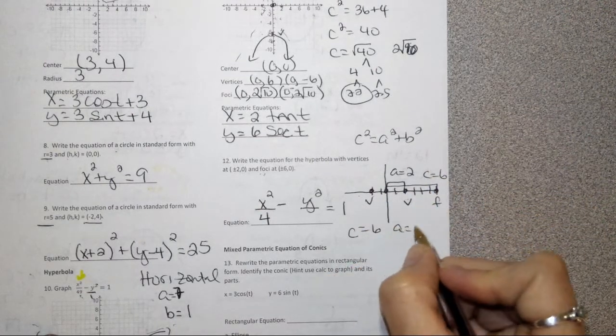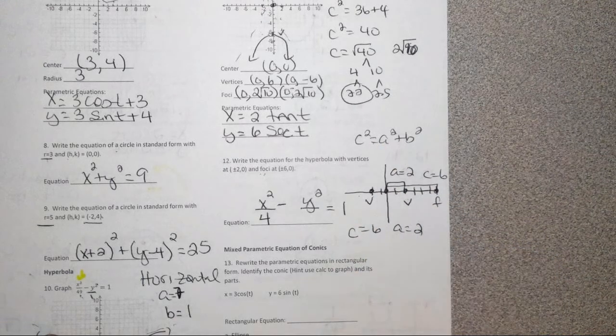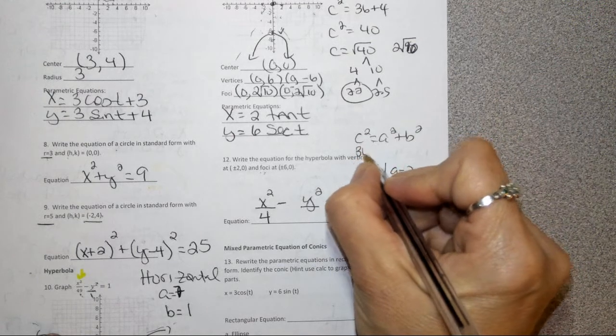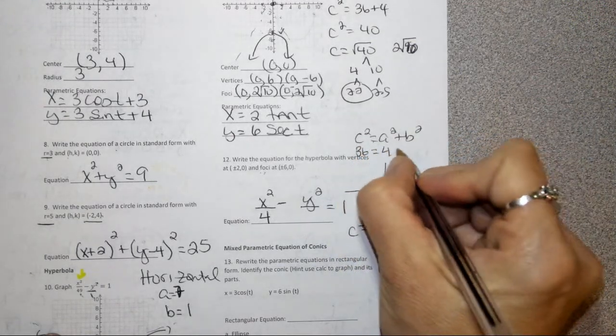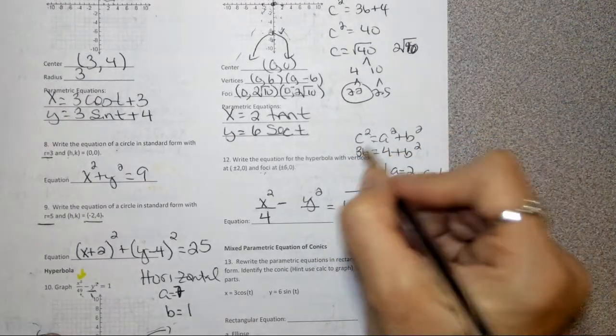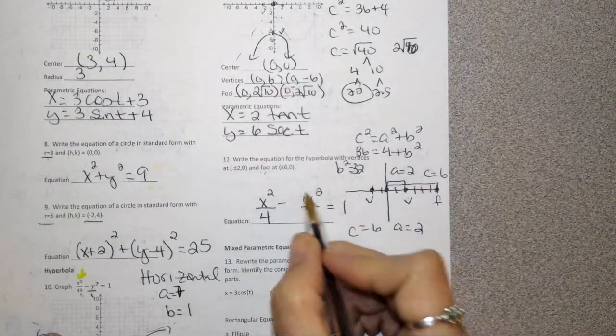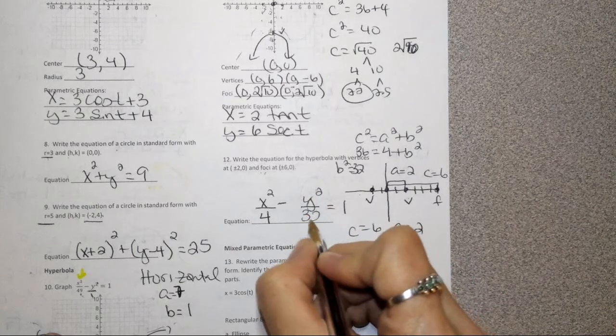And I know a is 2, so I can use this formula to find b. So we're going to have 36 equals 4 plus b squared. I'm going to subtract, and b squared equals 32. Down here in the formula, I actually need b squared, so I'm done.